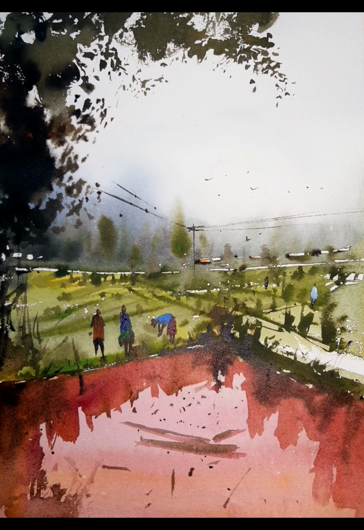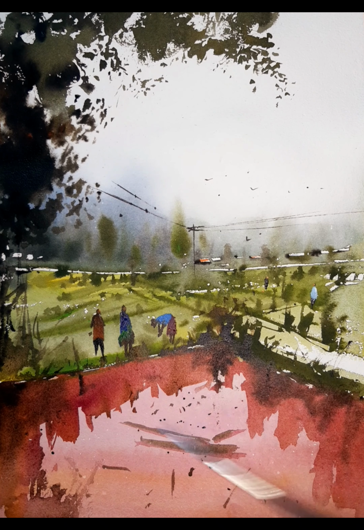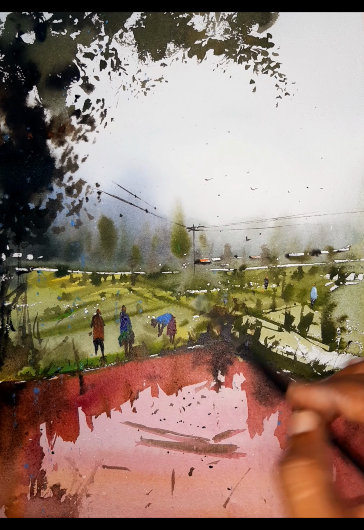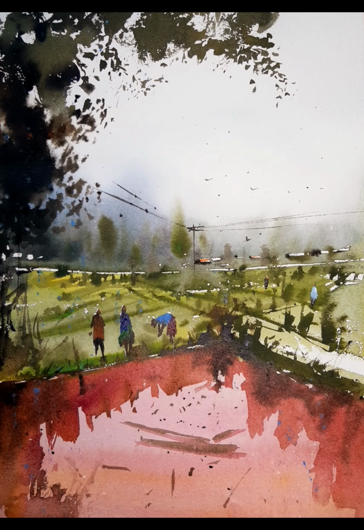So the next time you paint a landscape, remember to think beyond the objects you see. Think about space, atmosphere, and the journey you want to create for the viewers. Because a successful landscape is not just a picture of a place, it is an invitation to explore it.